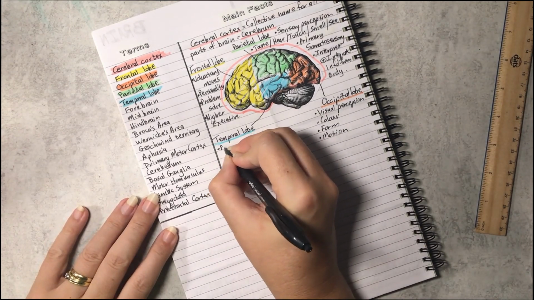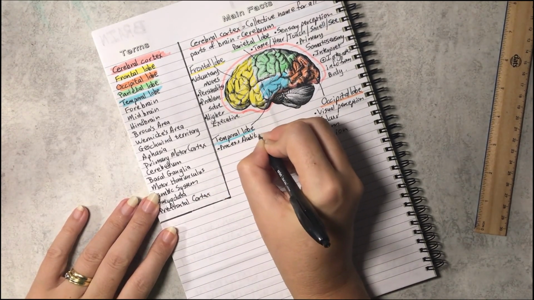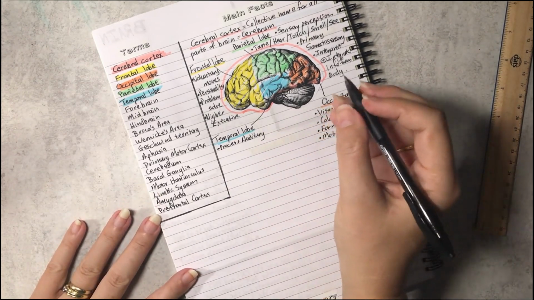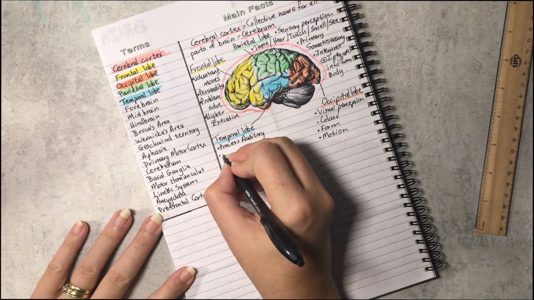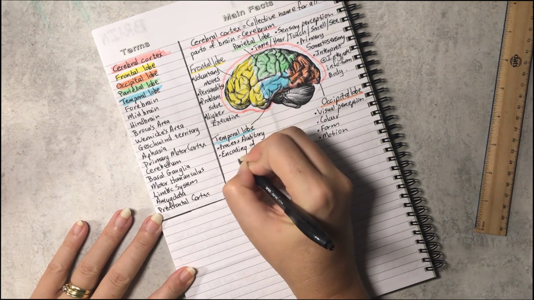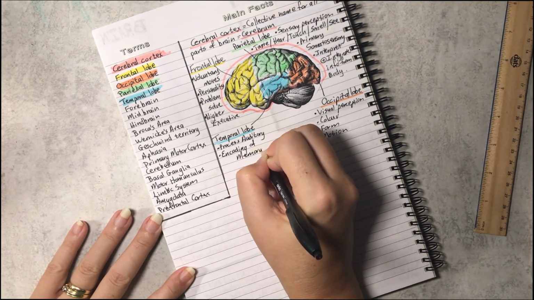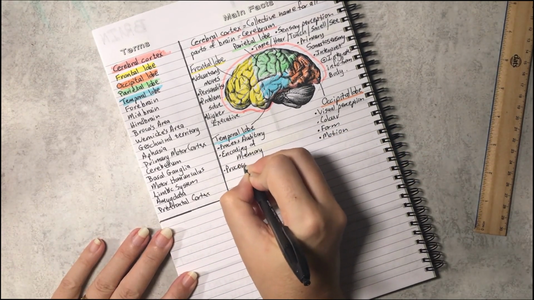So the temporal lobe is going to be processing auditory information, again linking it to our prior knowledge and to topics that will be coming up. So we know we're going to be dealing with memory and emotion. And then obviously if it does auditory processing, it will process language as well.